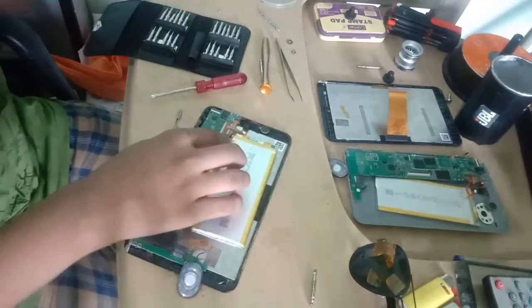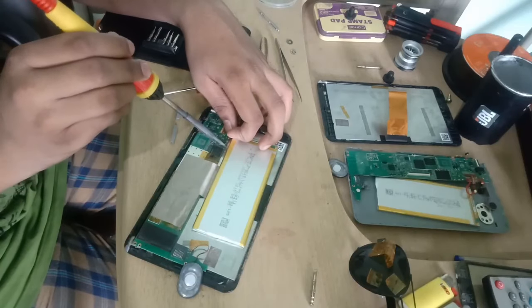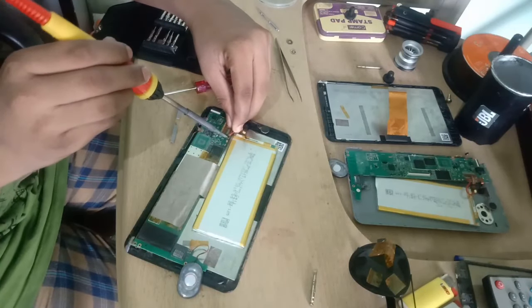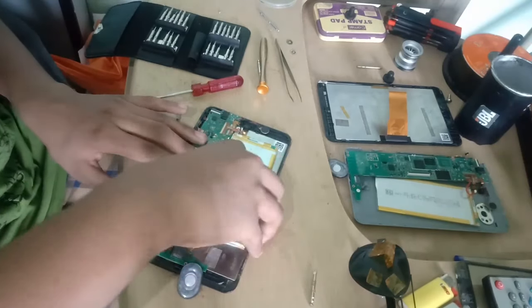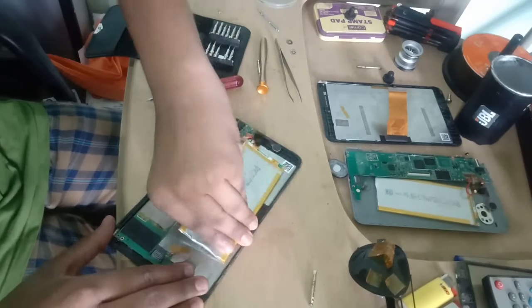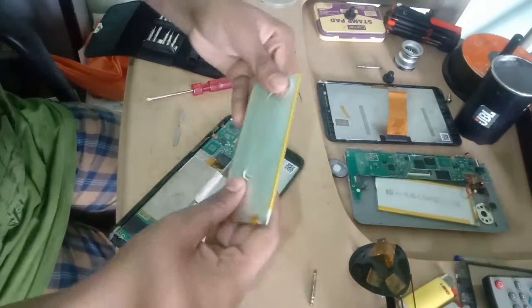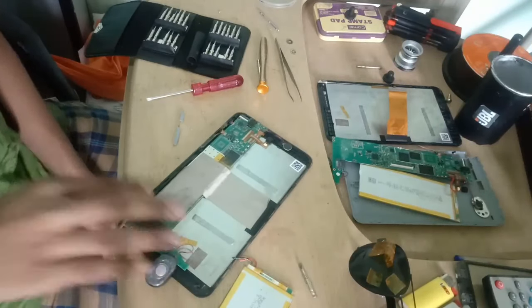I'm trying hard not to break it and open it up. At last, I need to unsolder the wires and pull it hard. Yeah, I got it. There was a little bend, but the battery works fine.